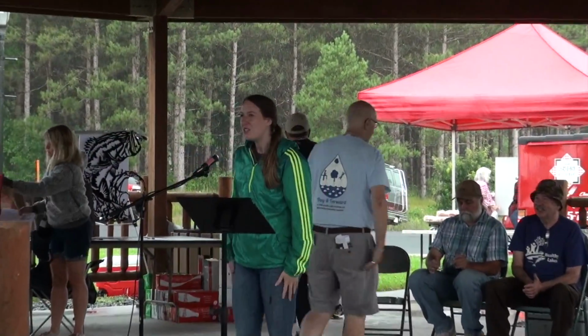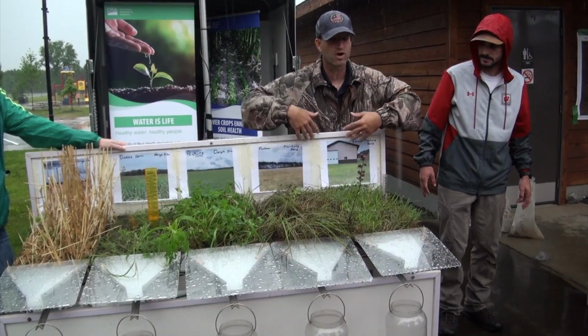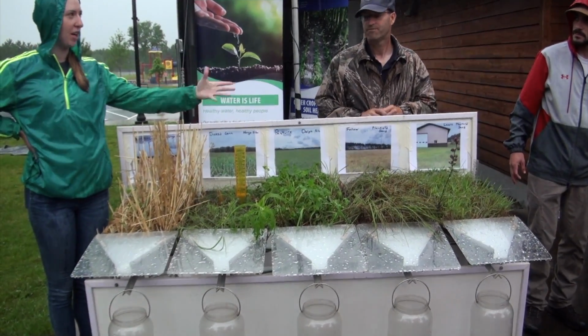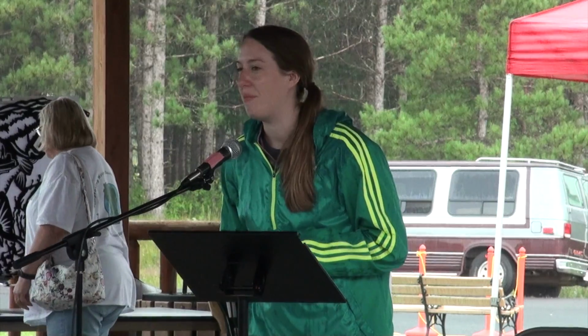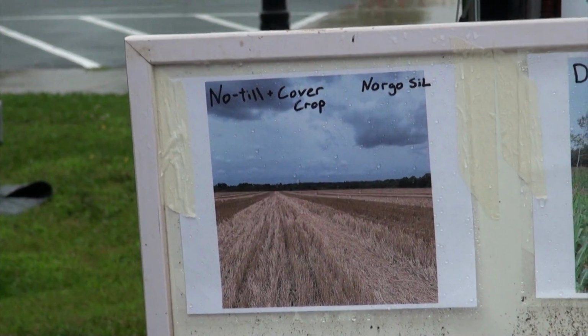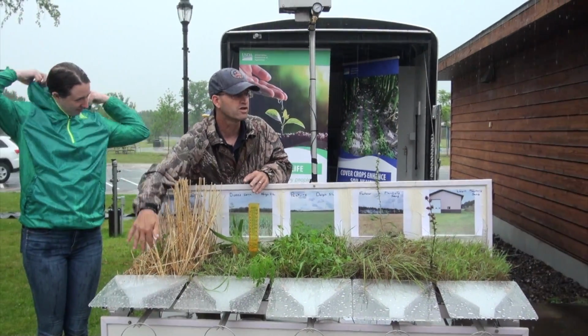Hello everybody. So we've got our rain simulator set up back there. What we have is 5 different soil covers and soil types to show you how those different covers affect the runoff and the infiltration that's coming through the soil. We've got the same soil type, and we have a no-till cover crop soil. That's been in no-till for 10 years, and it's been cover cropped for the past 5 years. So that should be a really healthy soil. Right now they just harvested the wheat off of it and have a diverse multi-species cover crop coming up already.